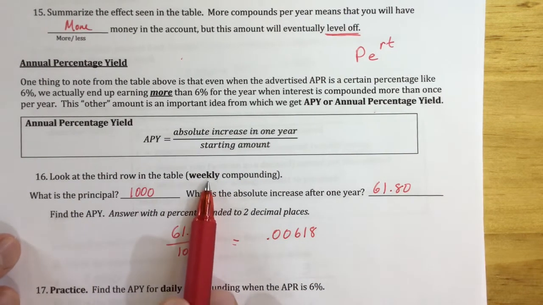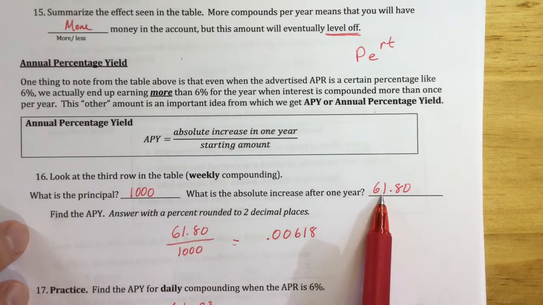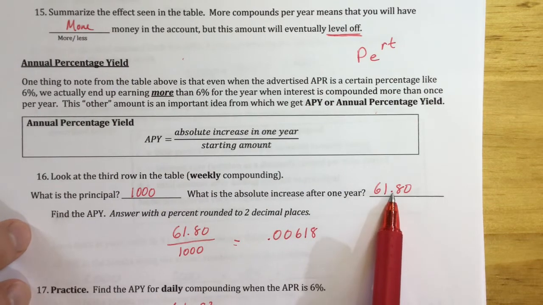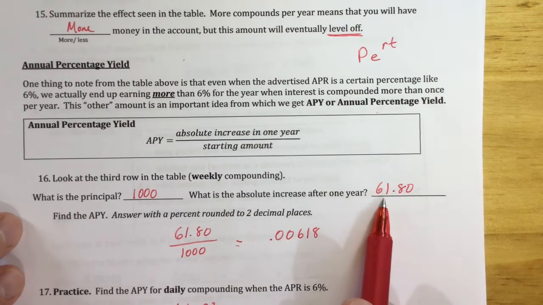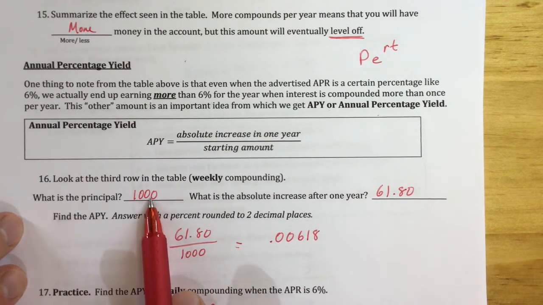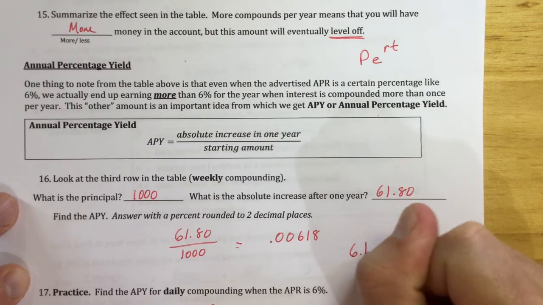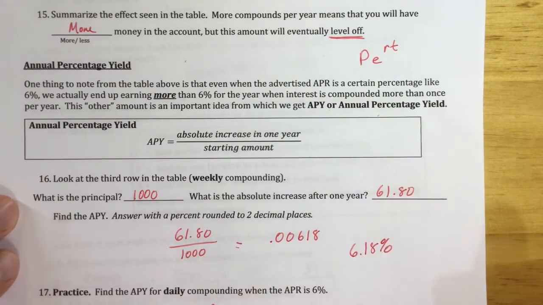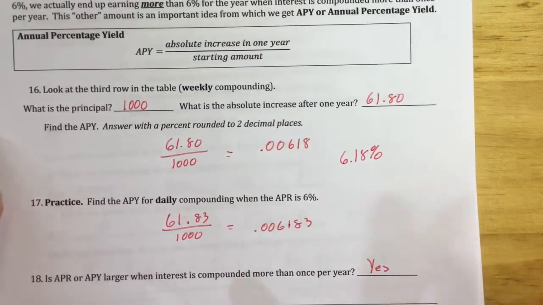All right, so in the weekly row, we started with $1,000, and at the end, this is the amount of money that was gained. It was the difference between the balances. So if you divide that by 1,000, divided by its original amount, then you get this. So it actually feels like 6.18%. So just a little bit more than 6%, but it's still enough to make a difference.